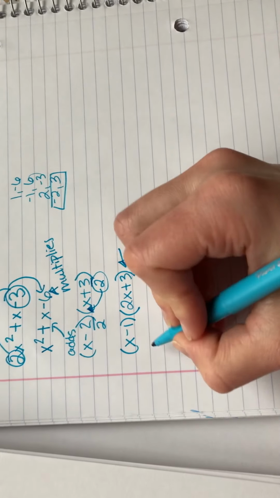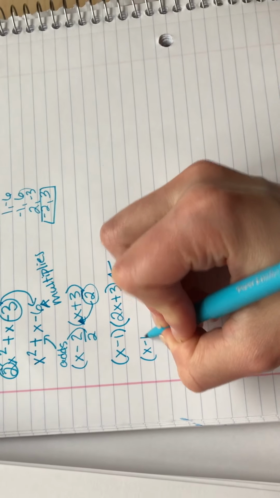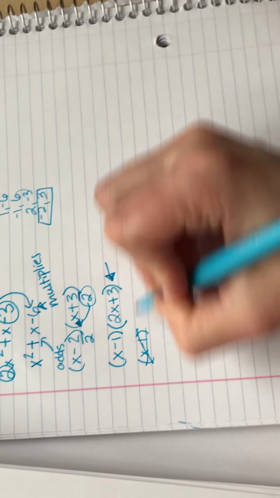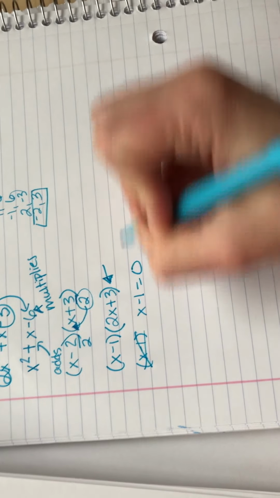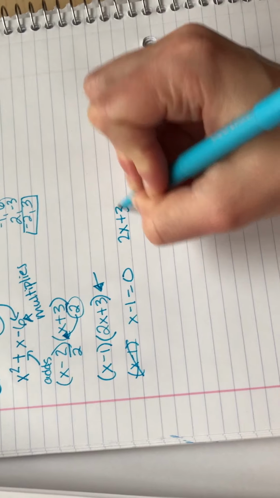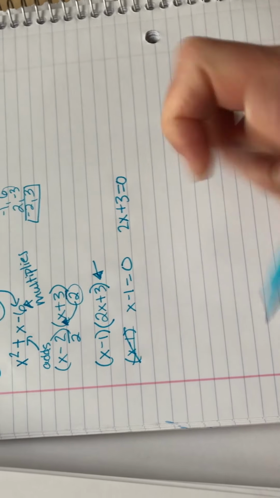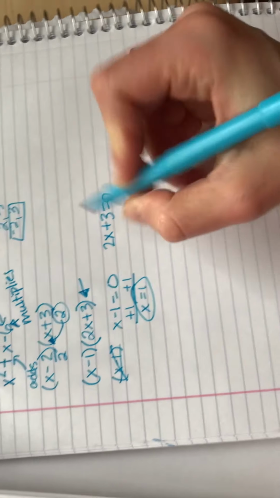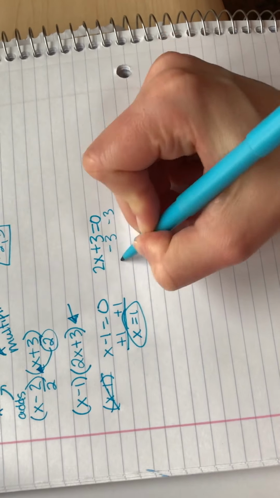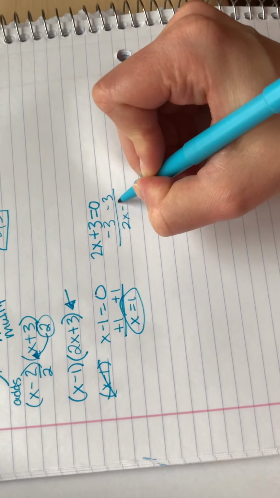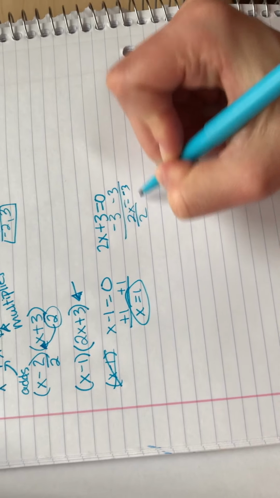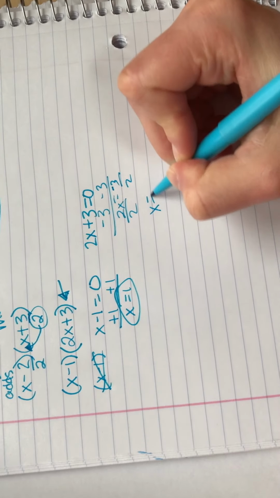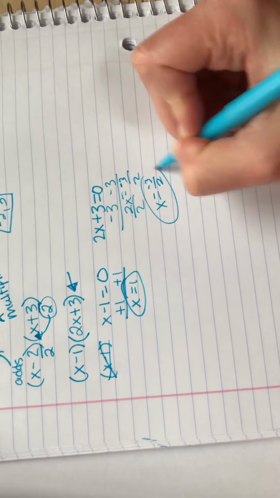Now, if it asked you to go on and solve, you would set each one of your factors equal to 0. And then you would solve those linear equations. So here we'd add 1. We would get x equals 1. Then here we would subtract 3. Divide by 2. And x would be -3/2.